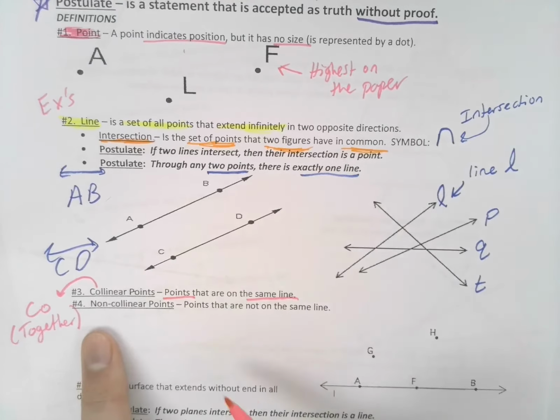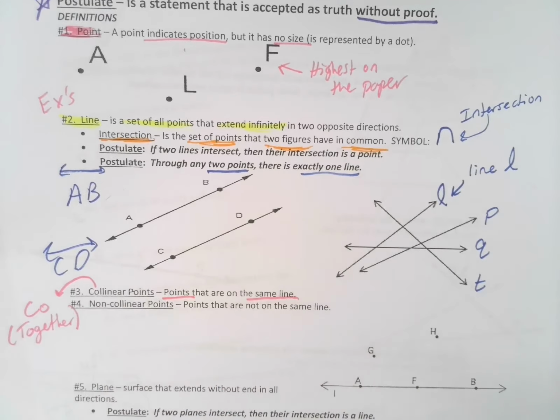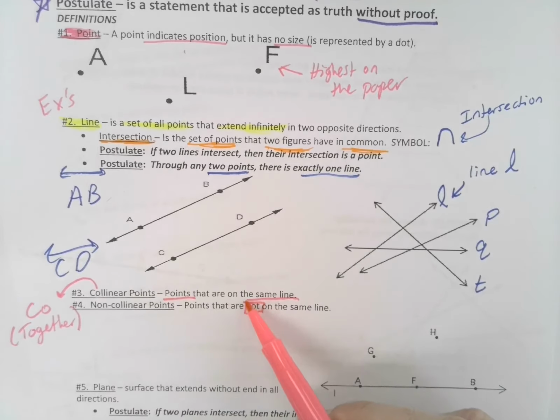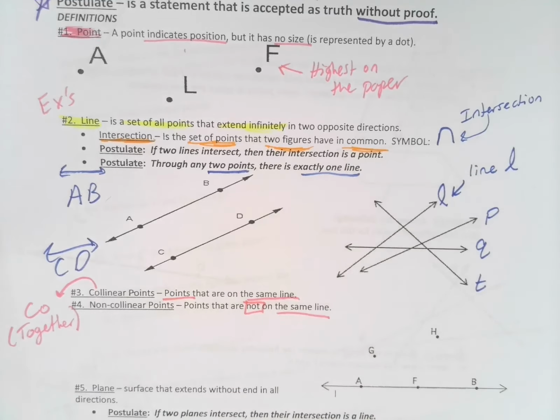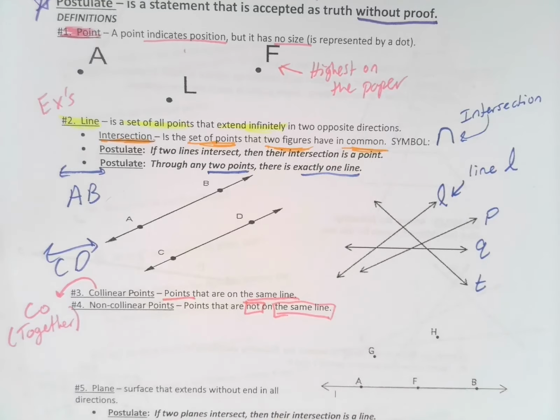Well, if co means together, non-collinear points, you can probably deduce, are points that are not on the same line. So collinear points, points that are on the same line, non-collinear points, points that are not on the same line.